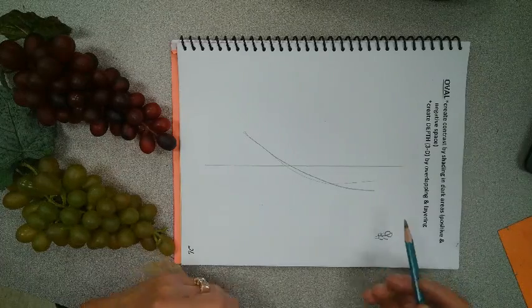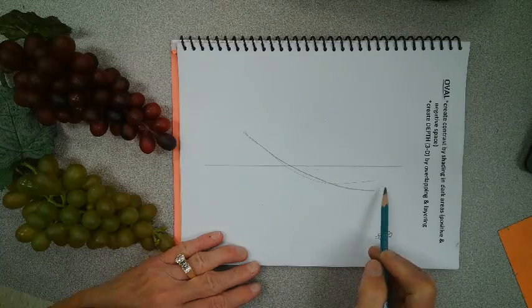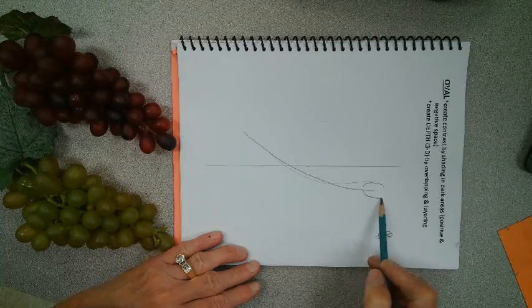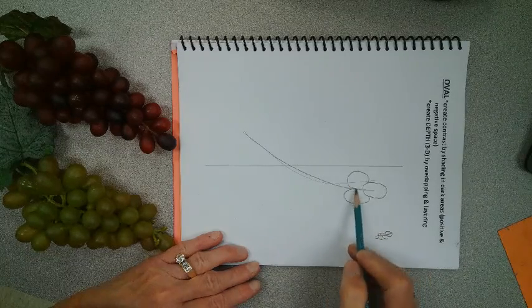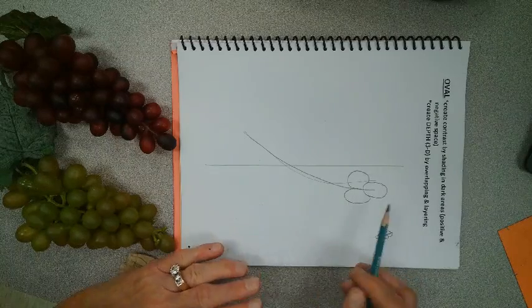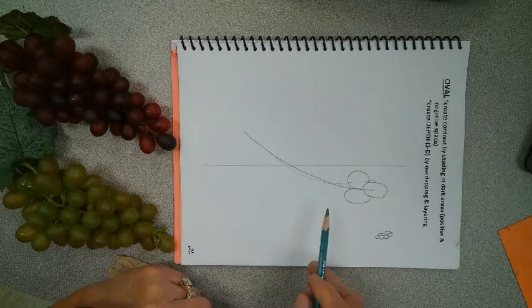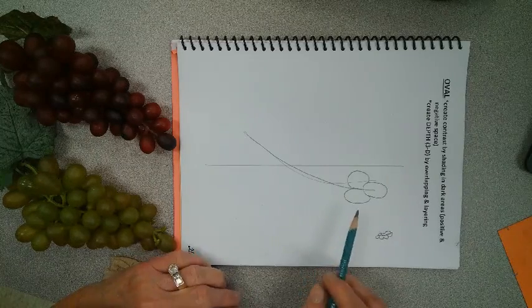What I'm going to do is start with grapes, and they're going to be nice big ovals. Nice big ovals. I want to overlap them, and I'm going to talk about positive and negative space in order to create depth in your picture.